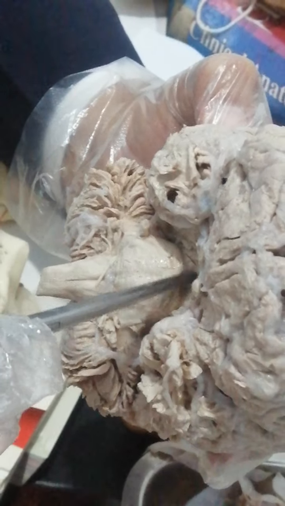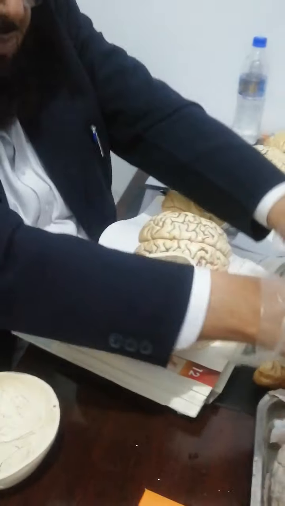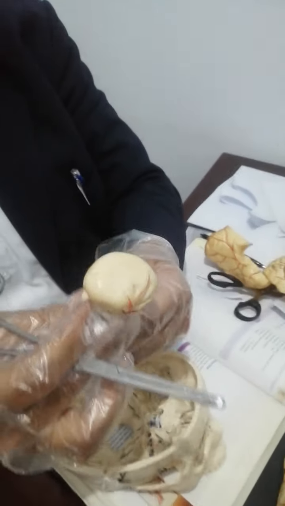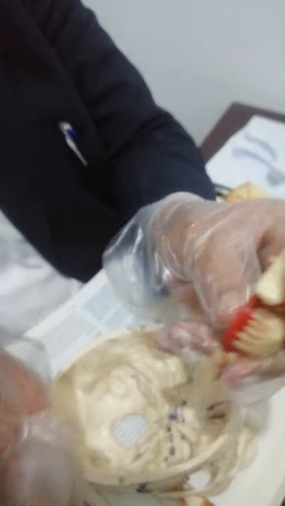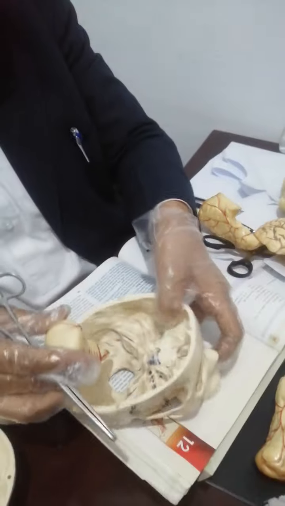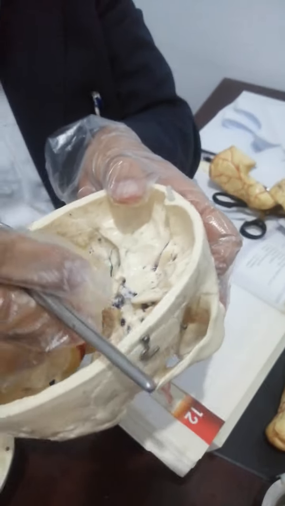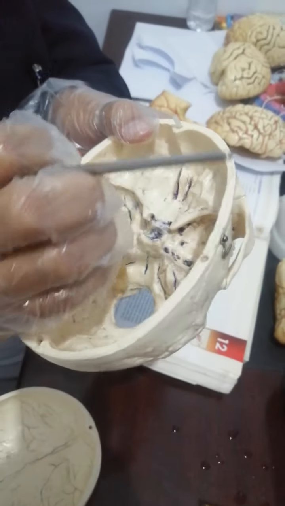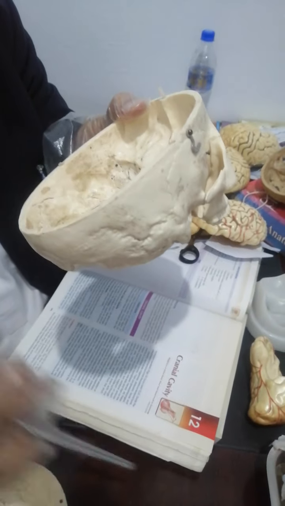And then you can see this is the midbrain, and this is the pons, and this is the medulla oblongata. Again, this is midbrain, this is pons, and this is medulla oblongata. This is related to this part of the skull, the basilar part of the occipital bone, and then this medulla oblongata becomes continuous through the foramen magnum with the spinal cord.